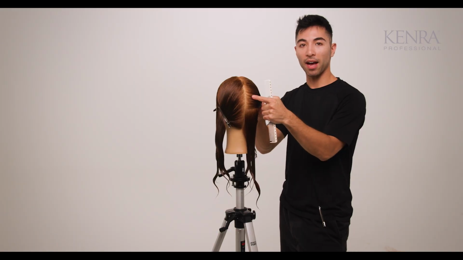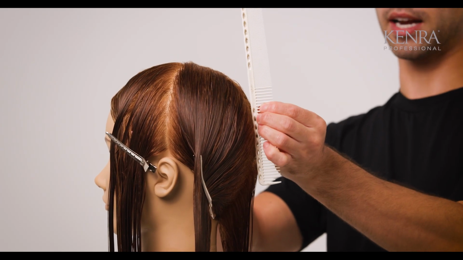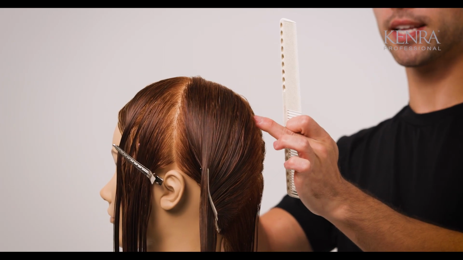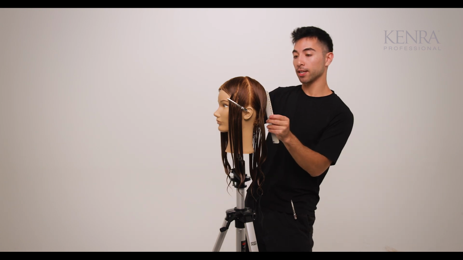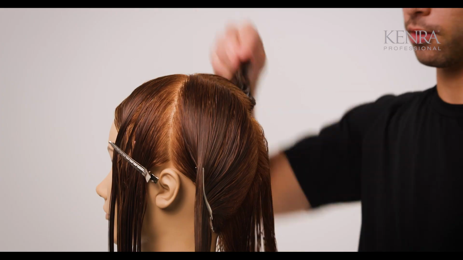Now we're going to separate the back from the crown. So once again, placing the comb flat on the head, and I'm looking for where the comb is lifting off the head. That change in direction tells me where the actual areas of the head are changing. So that'll be where I take my horizontal parting to split the crown from the back.